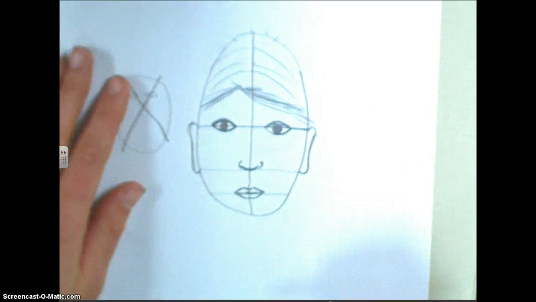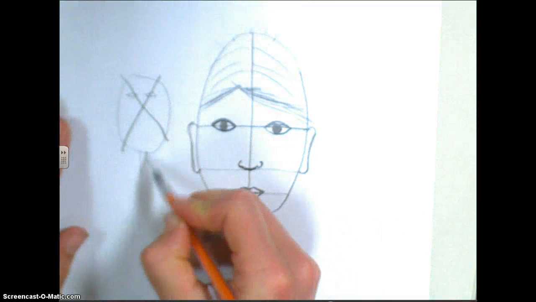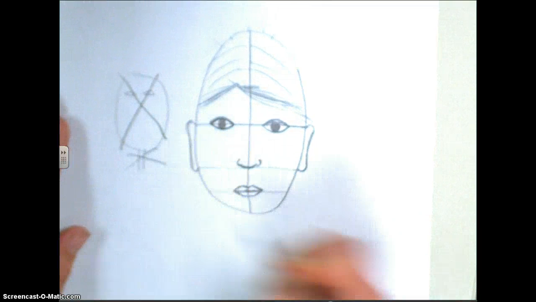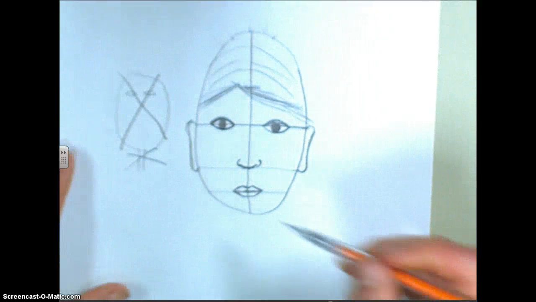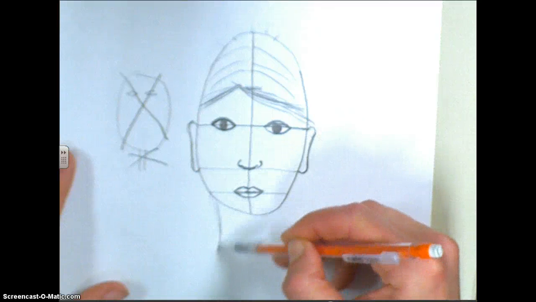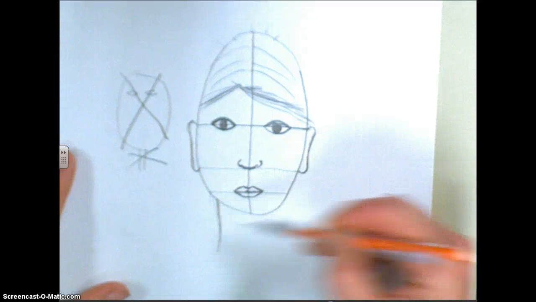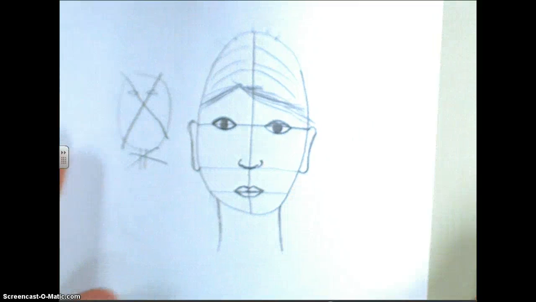Now we're going to add the neck. A lot of times people add a tiny little skinny neck like that. Don't do that. Our neck, if you really look at a person and you're very observant, actually starts kind of out here. It's a bigger neck than you might think. So I'm going to draw a line down from there, a line down from here. So really look at your neck.